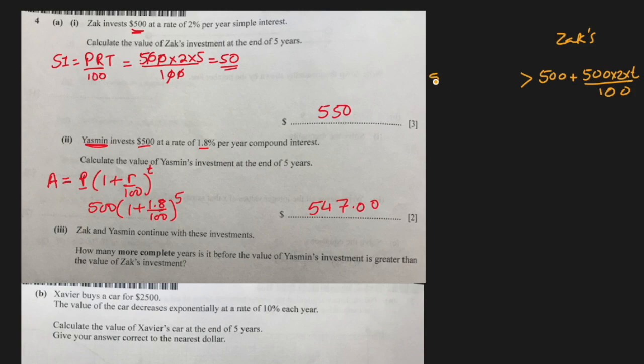Investment P is 500. 1 plus 1.8 divided by 100 is 1.018 to the power t, right? So they're saying how many more complete years. Okay, so we would need to do something advanced in this case, but since they're saying complete years, we'll just do hit and trial. So let's put 6 years.